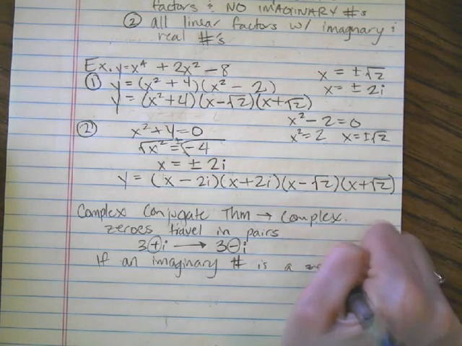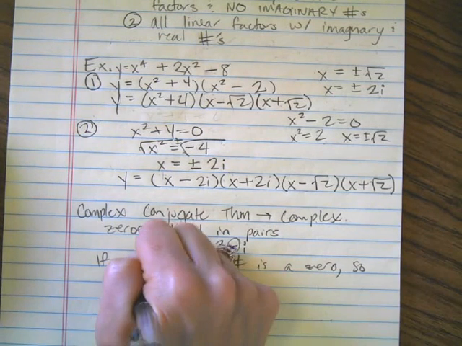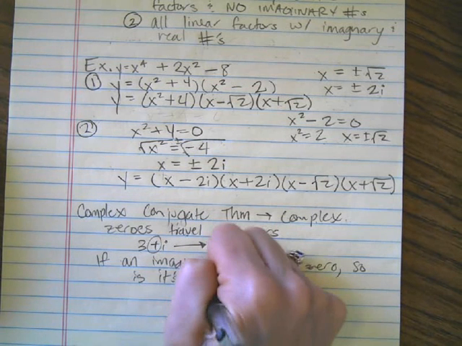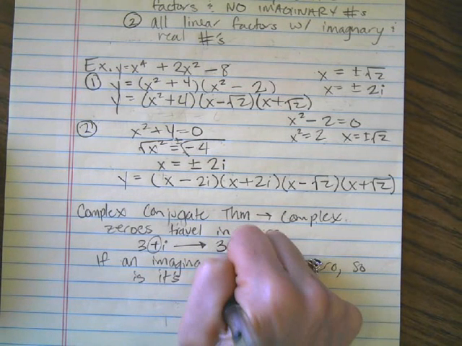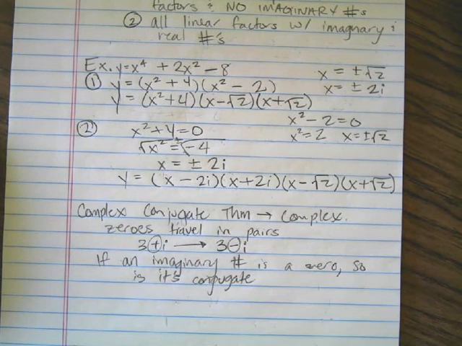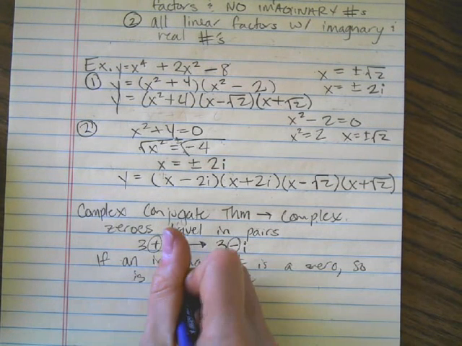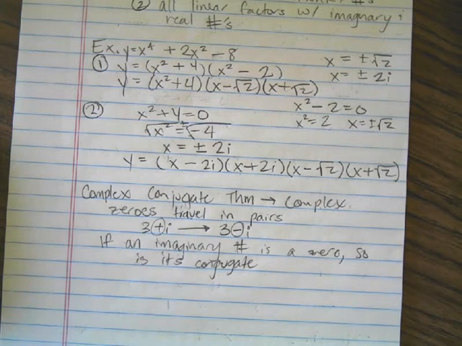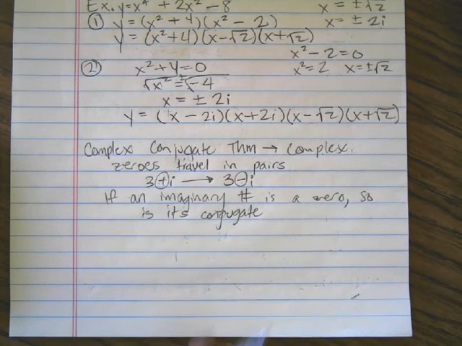so is its conjugate. The reason why is because when you do the quadratic equation, like you'll always end up doing for these at the end, or when you take the square root, you always get plus or minus. So that's where the plus and the minus come from. So we're going to look at a couple of problems.